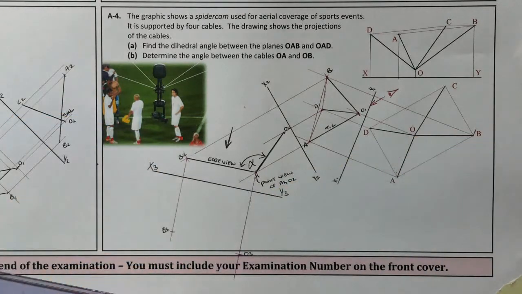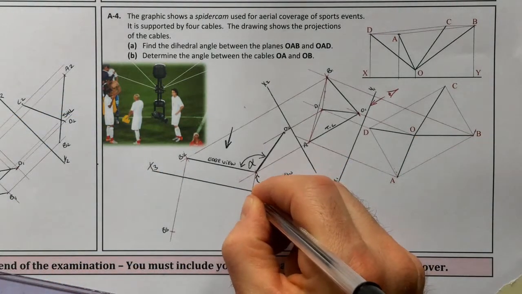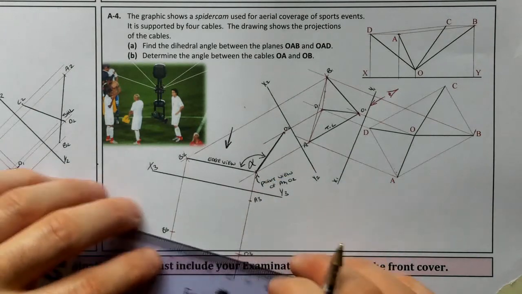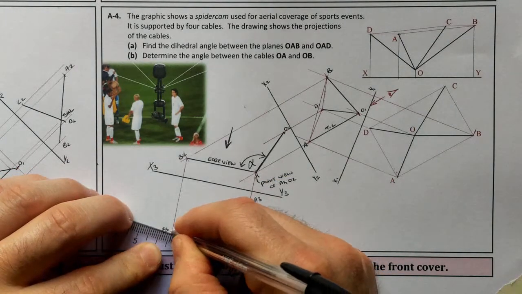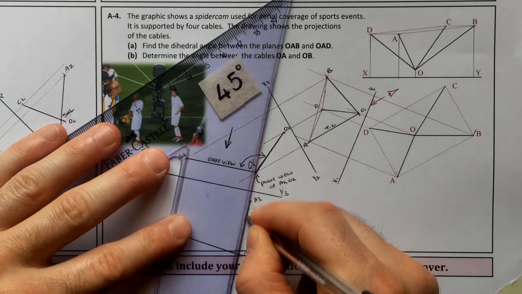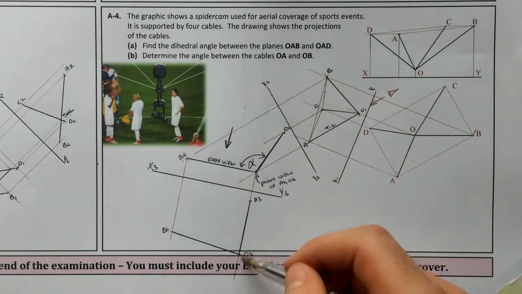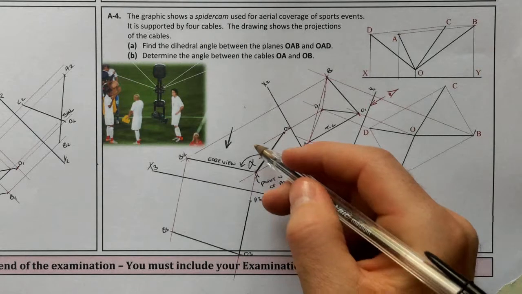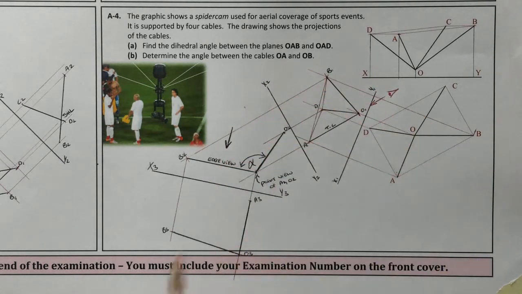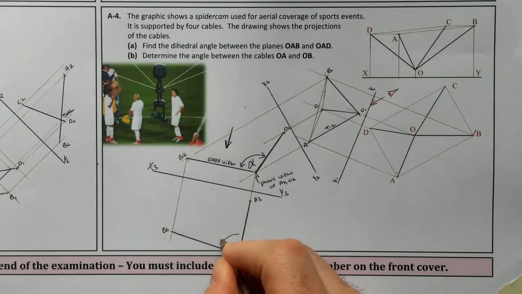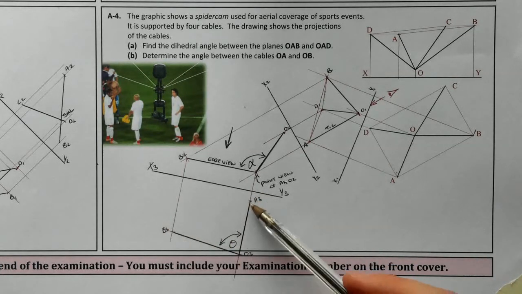Right there, that distance is A3, and what I've got here now is the angle between the cables. Remember, this was a point view of O3 and A3, apologies. That was a point view in the previous view. Now I'm seeing it as a straight line, and we're seeing this as a true length. The angle in between them, that angle in there, is the angle between the cables OA and OB. So a little bit of understanding in there. That's a little bit tricky.